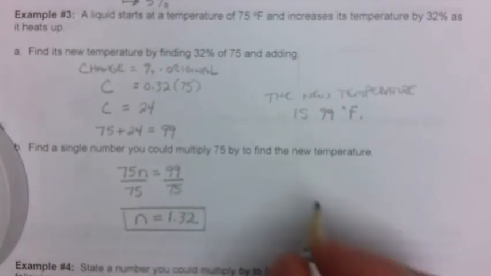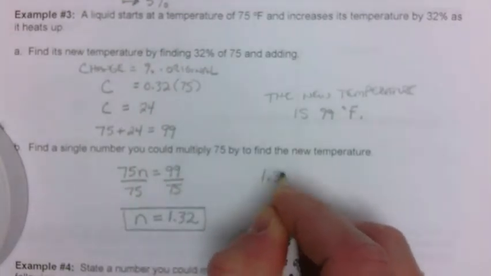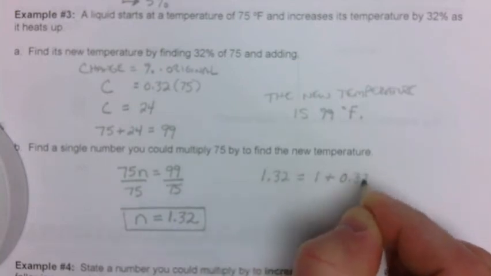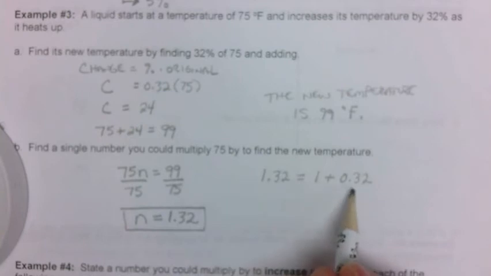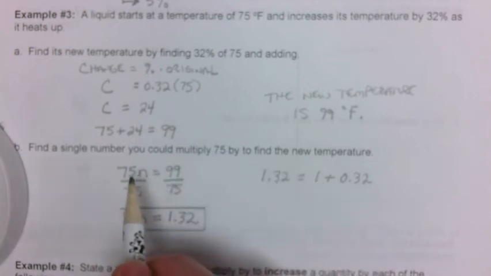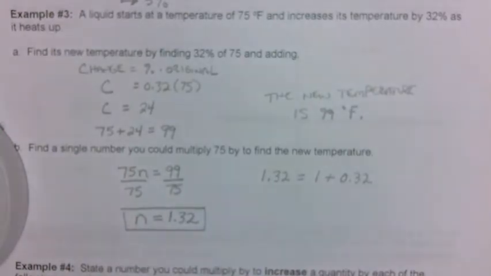Since I'm increasing by 32%, I add that to 1. That number times the original will give you the new temperature.